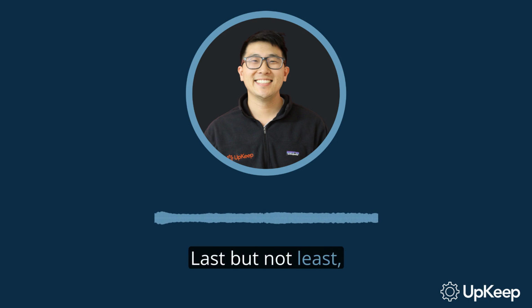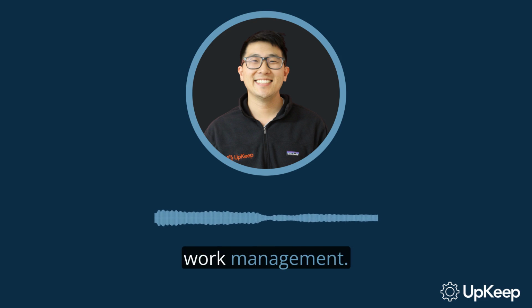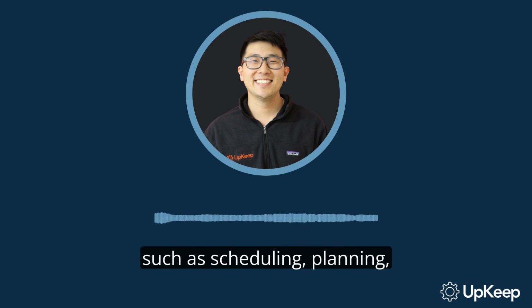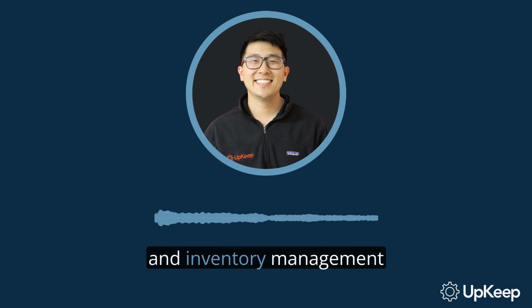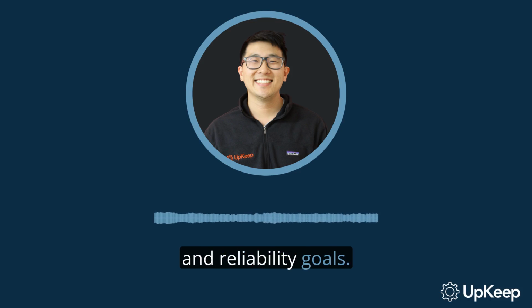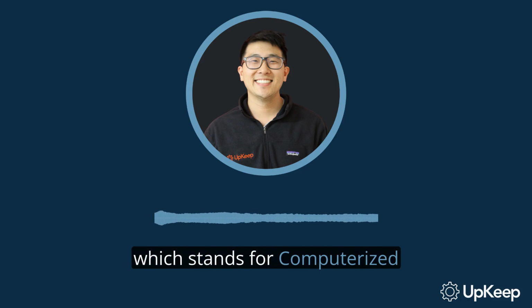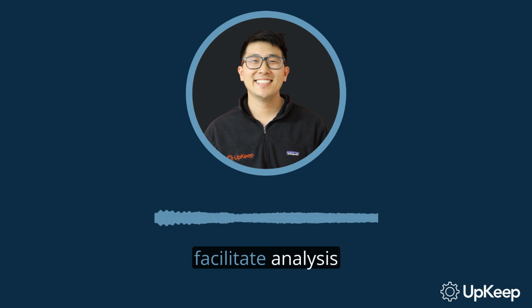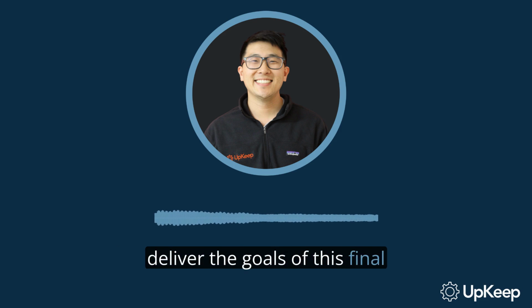Last but not least, the fifth pillar is work management. This pillar involves the actual skills and activities such as scheduling, planning, quality checks, and inventory management required to achieve maintenance and reliability goals. Maintenance managers might use a CMMS, which stands for Computerized Maintenance Management System, to help manage data, facilitate analysis, and schedule work orders to deliver the goals of this final pillar.